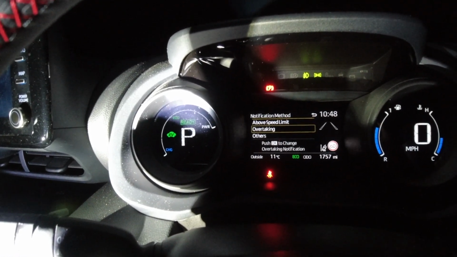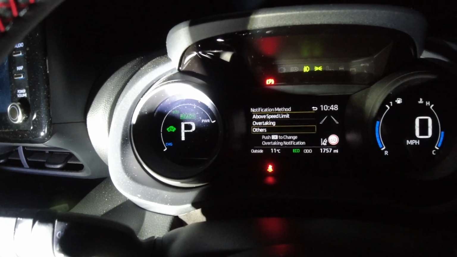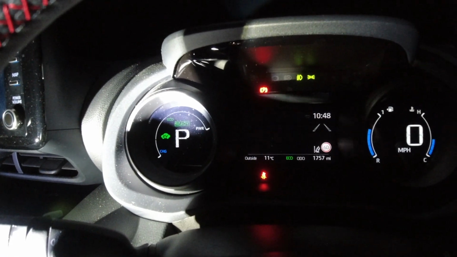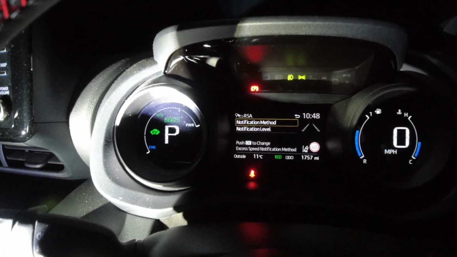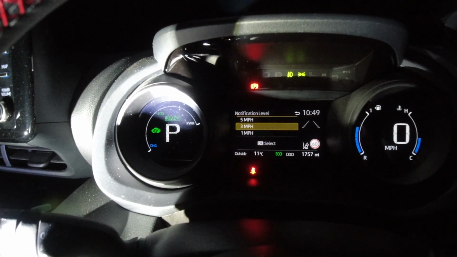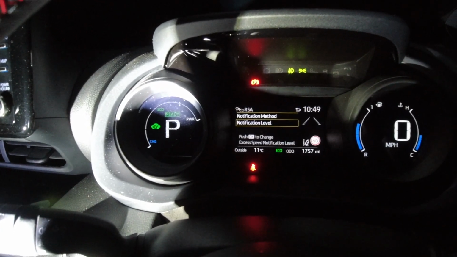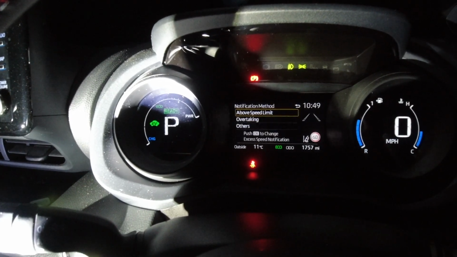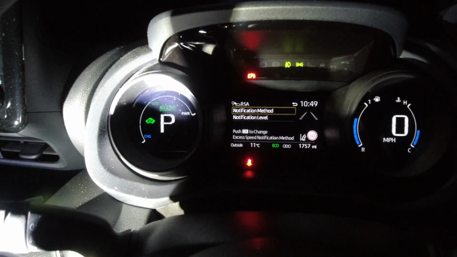This is a multi-function. Yeah, you can play with the settings. That one is for the above speed limit setting that you've got.